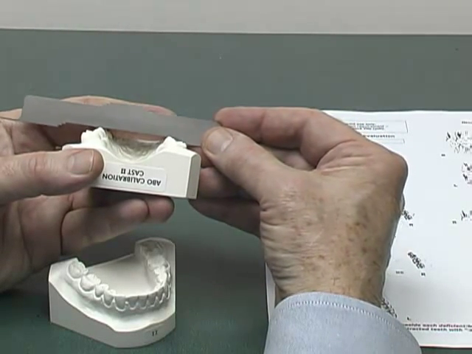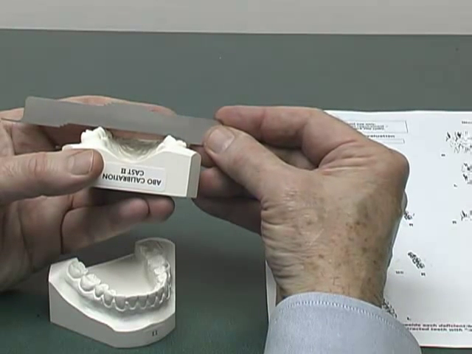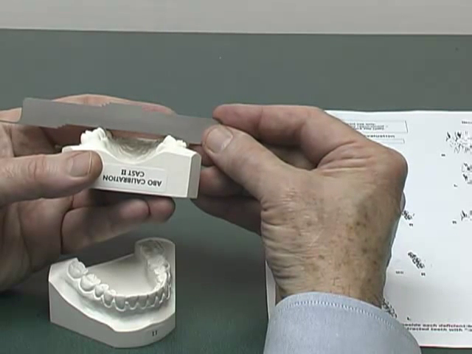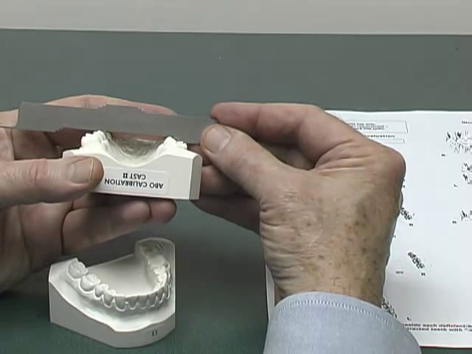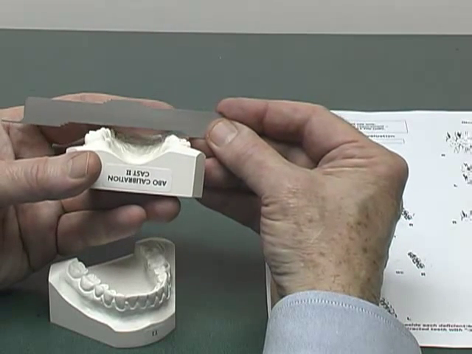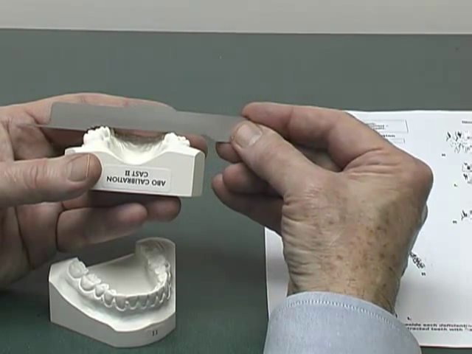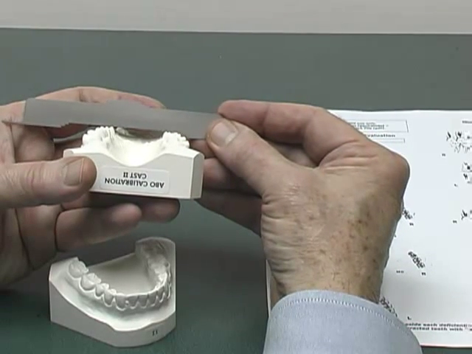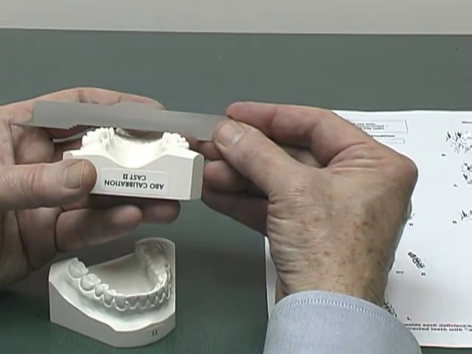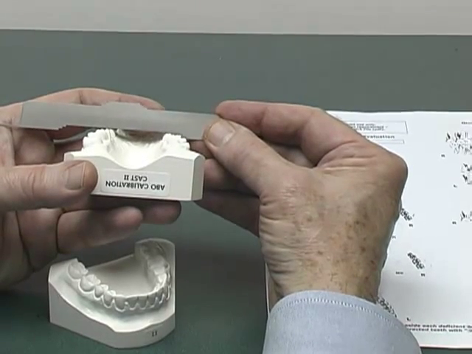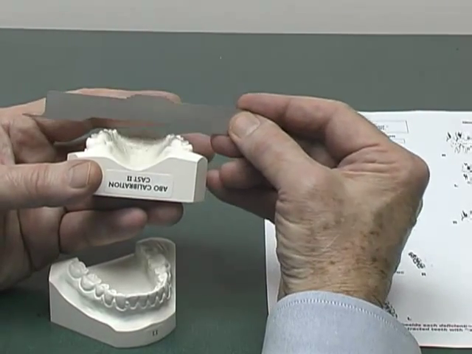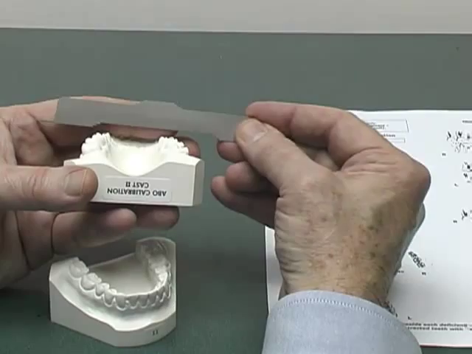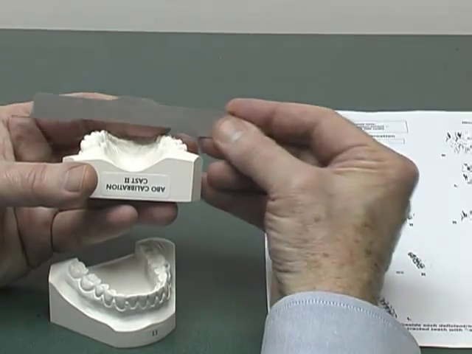Go to the left side, and we see it's between 1 and 2, so that left first molar will be scored 1. Now move to the premolars. The second premolars, as I move back and forth, are all less than 1 millimeter. Let's go to the first ones, and that likewise. I hope you notice that I continue to move forward using my index finger to help support the gauge as you move it back and forth.